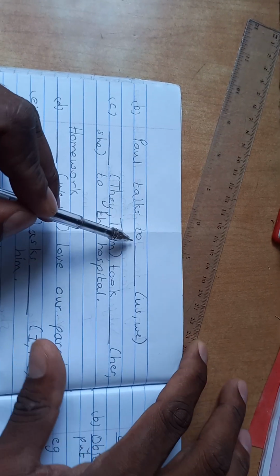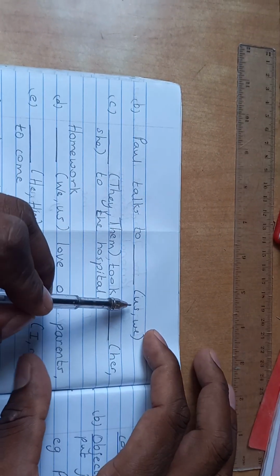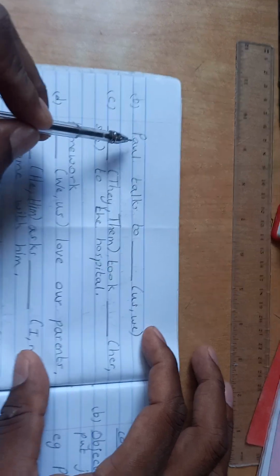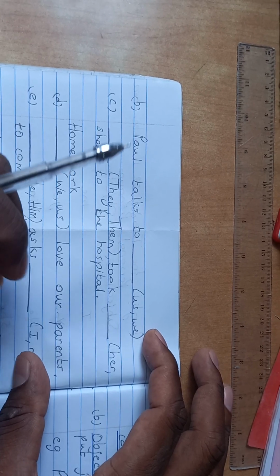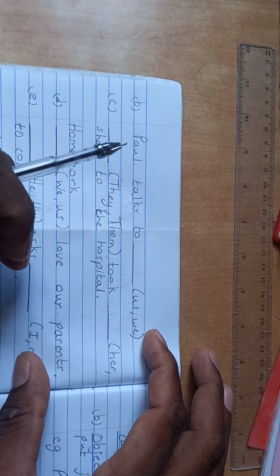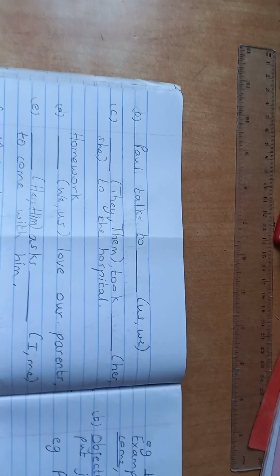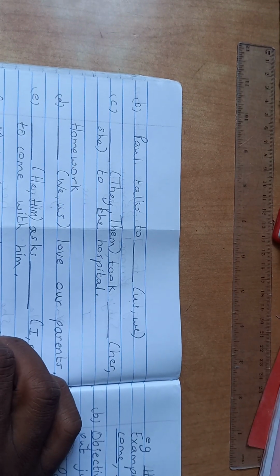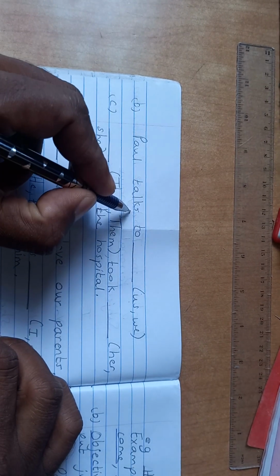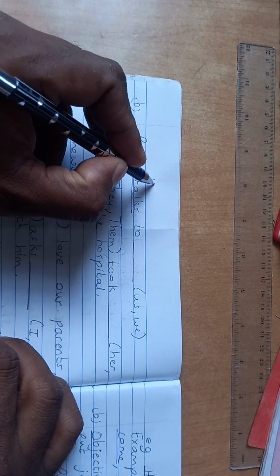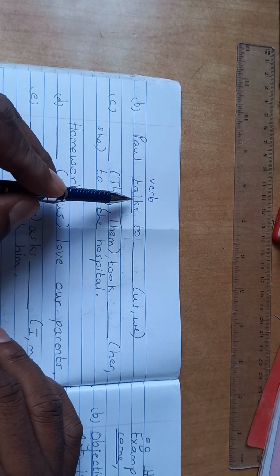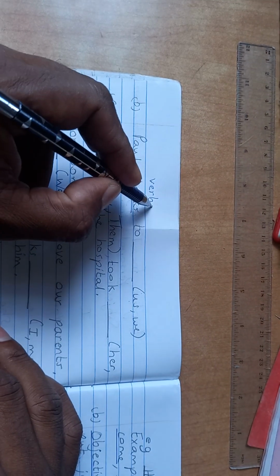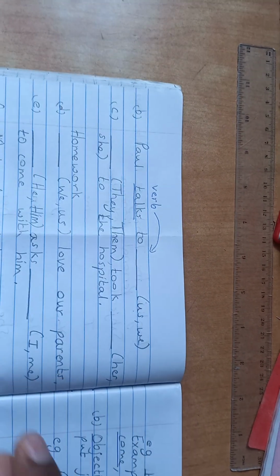Paul talks to, we have two choices here, us or we. First of all, you have to look for the verb. En premier lieu, il faut chercher le verbe. Cherchons les verbes ensemble, les enfants. You're right. Talks is the verb. And where is the blank? You can see the blank is after the verb.